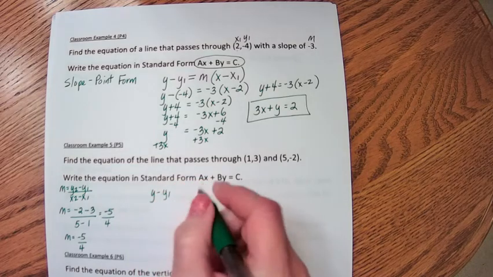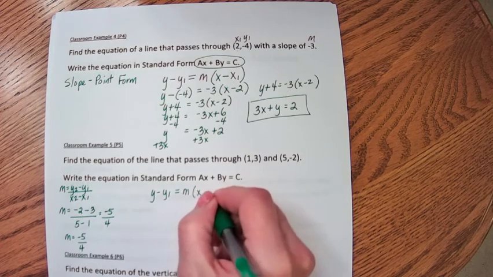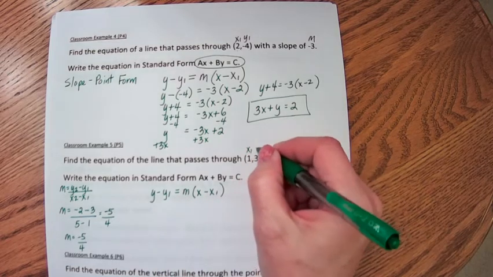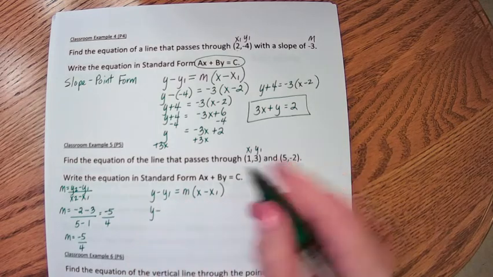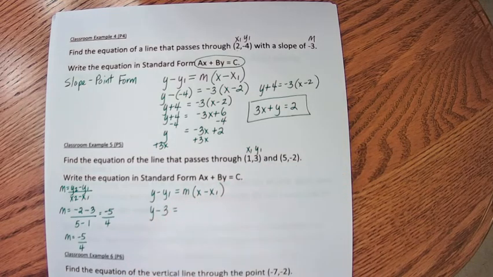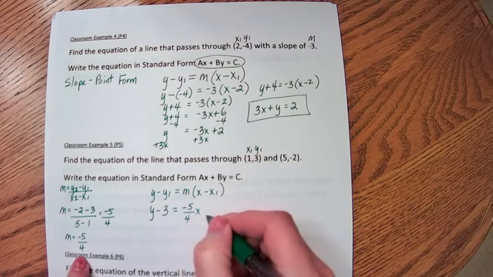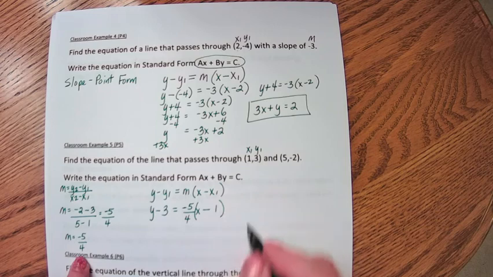y minus the y value of the point equals the slope times x minus the x value of the point. 3 values to fill in. I'll use this point, x1, y1. y minus 3 is going to equal, here's my slope, negative 5/4 times (x minus 1).